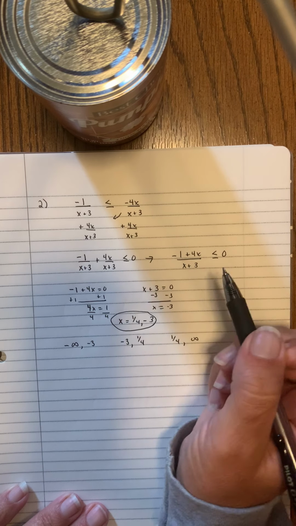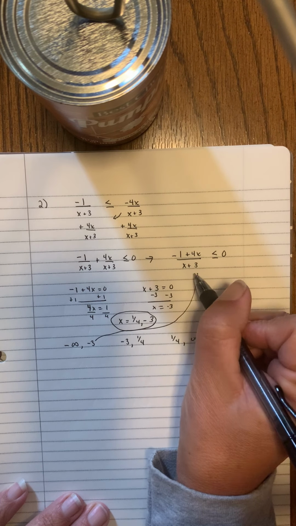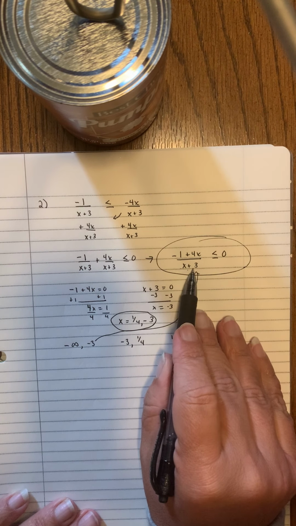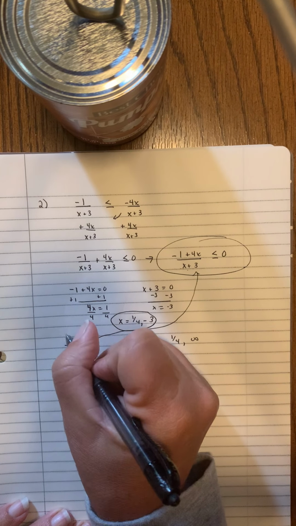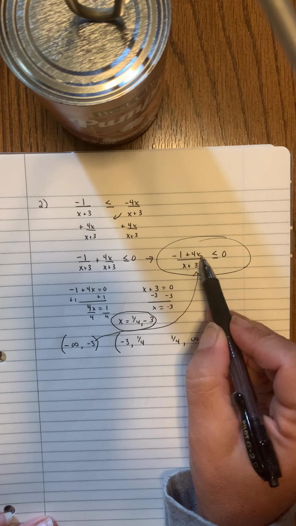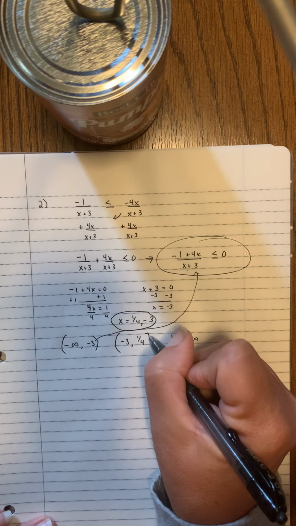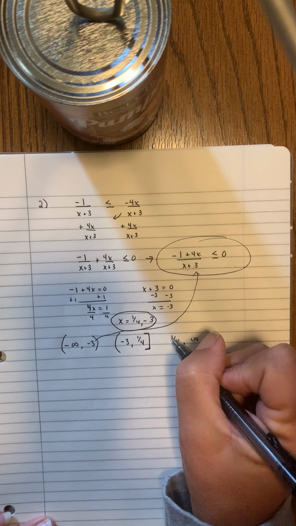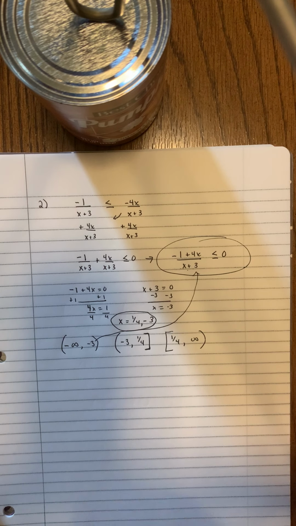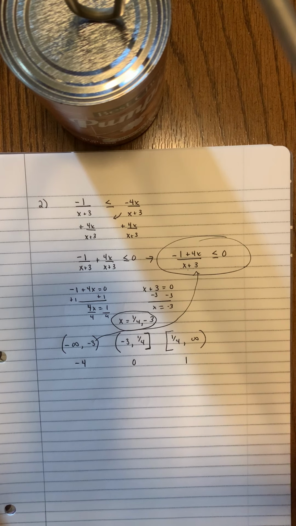This one is less than or equal to 0. So when you look at negative 3, go right here. If I put negative 3 in here, see how the bottom is going to be 0? Can't be negative 3, so both of those get parentheses. But if I put 1/4 in, I get 0 divided by 3 1/4, which is 0, so it definitely works. So 1/4 gets a bracket. And of course, infinity gets a parenthesis. So I'm going to use negative 4, 0, and 1.